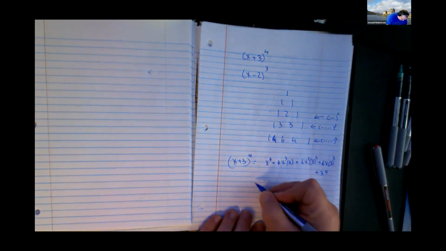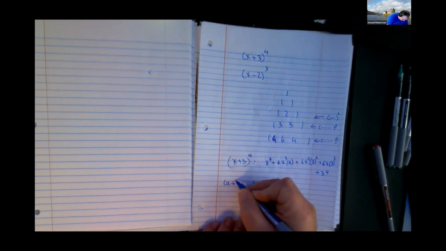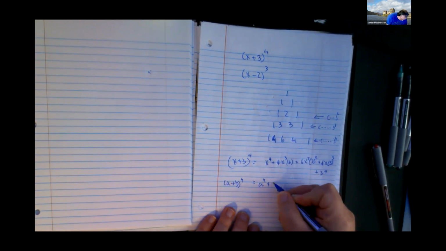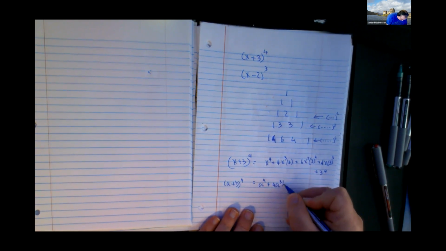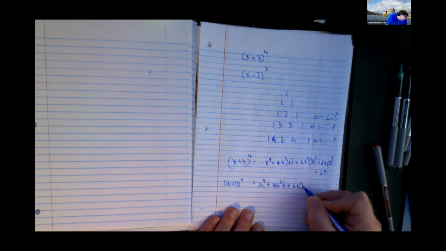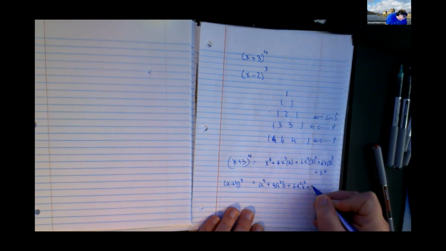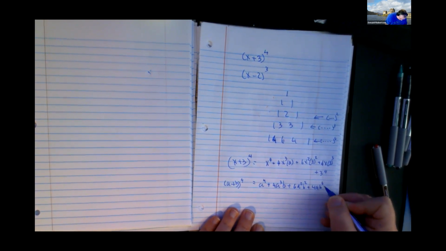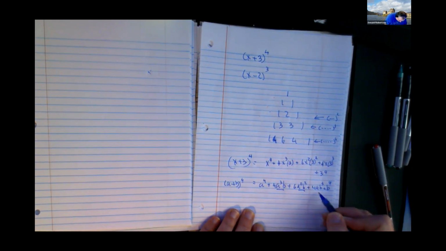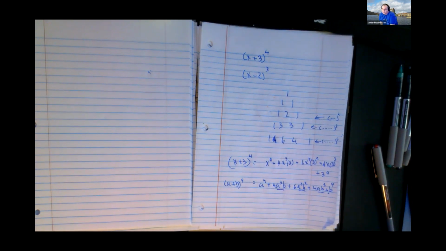And if you see it in full, it says a to the 4 plus 4a cubed b plus 6a squared b squared plus 4ab cubed, and finish with b to the 4. What you notice is that every power adds up to 4. And you get the coefficients from this row.